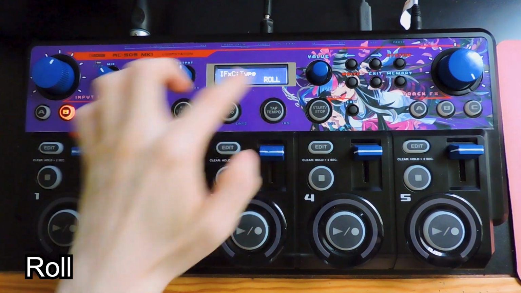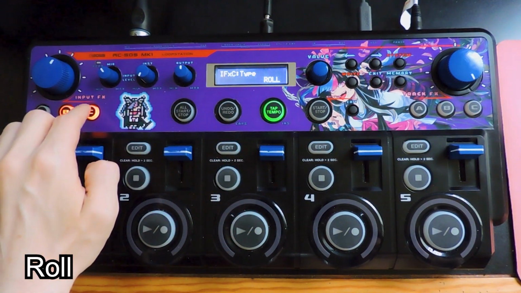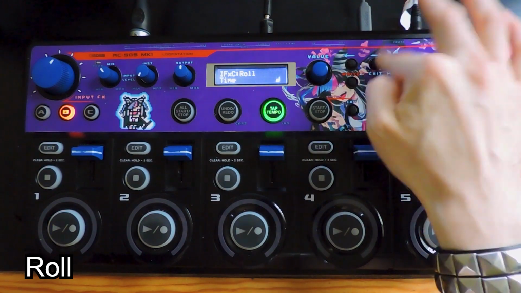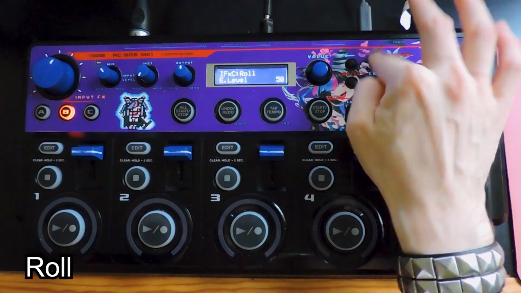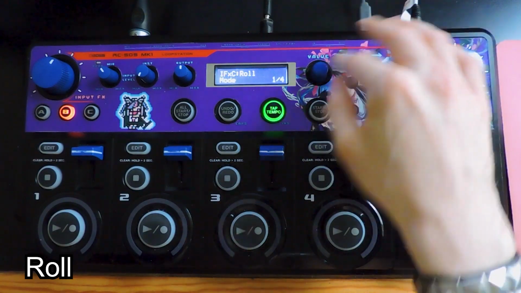A roll will take a certain input and it will just keep repeating it for as long as the effect is on, and you can control all of those parameters individually as well, which is really nice.